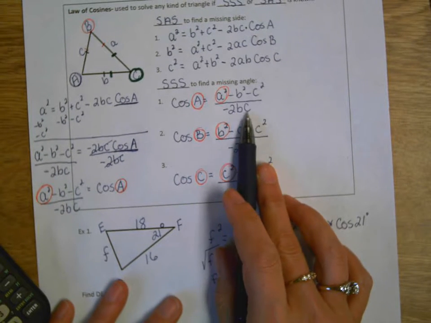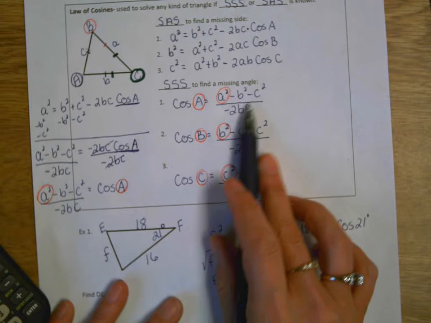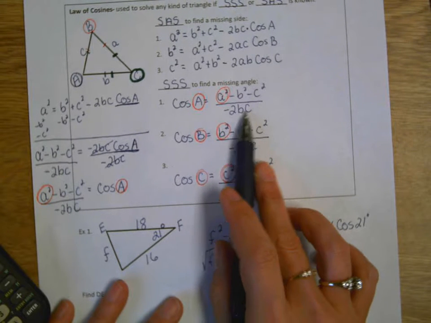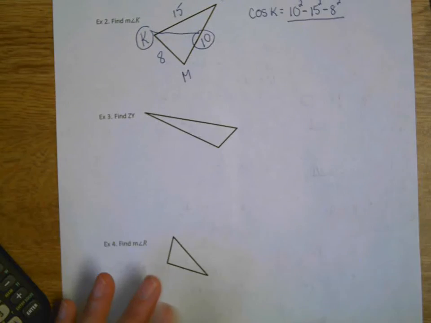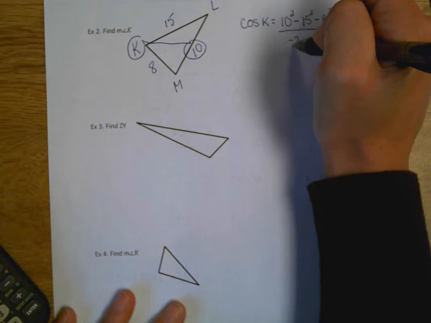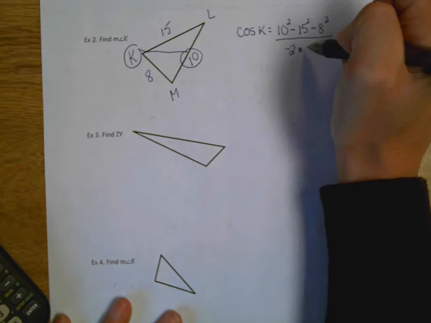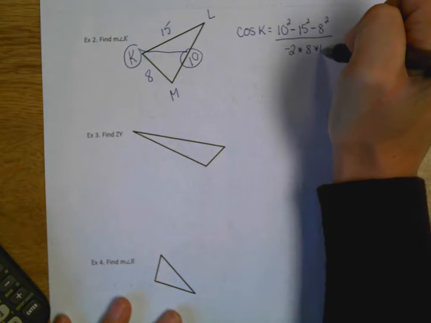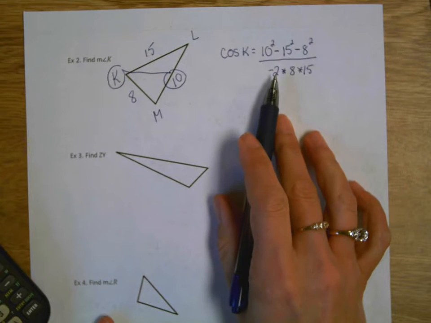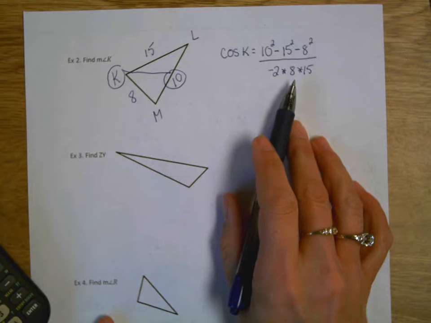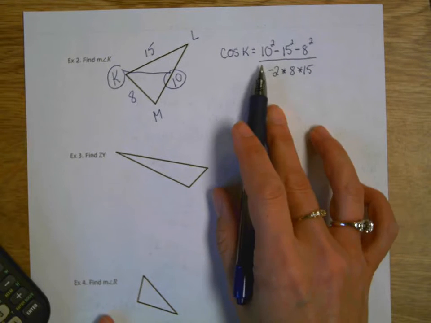And where do I get these two numbers from? It's the two that were subtracted. The two in the bottom always match the two that were subtracted. So it's -2 times what? 8 and 15.